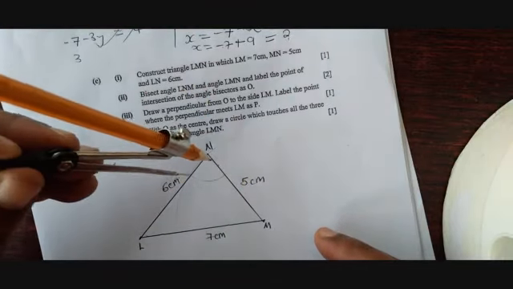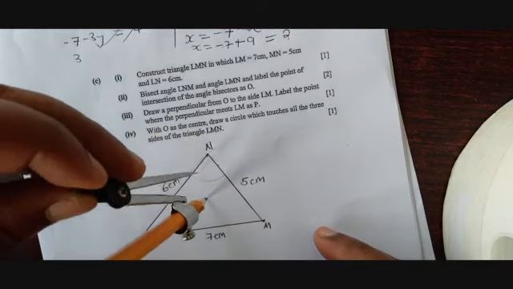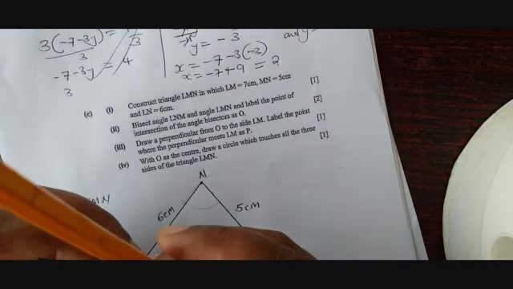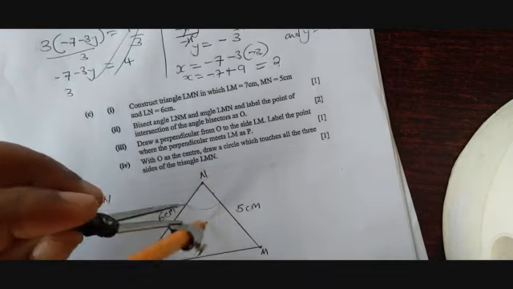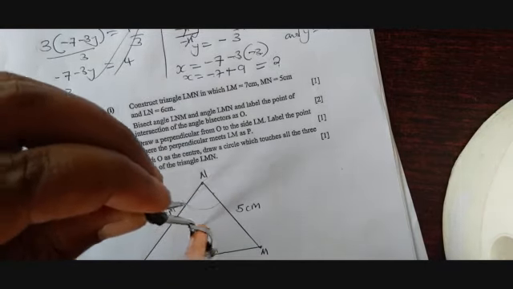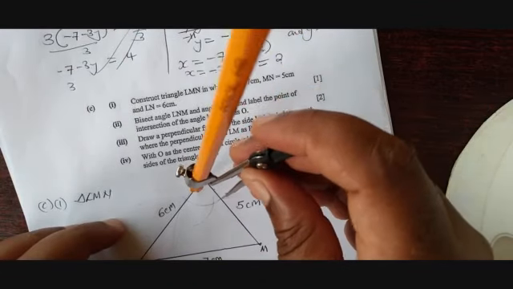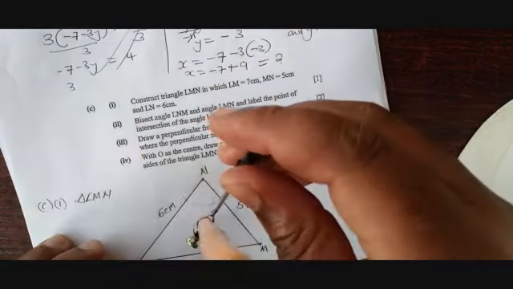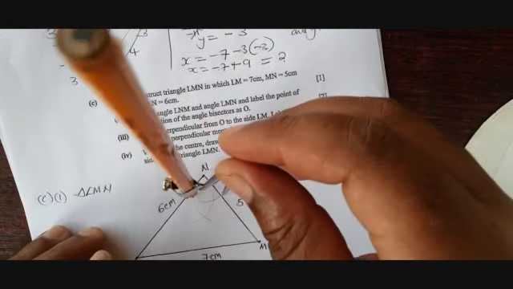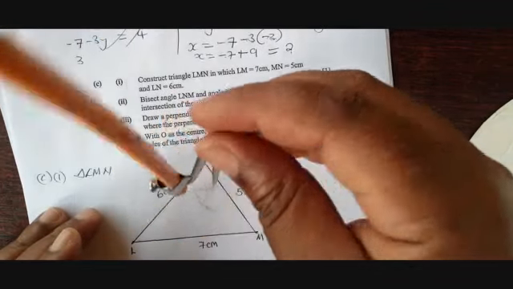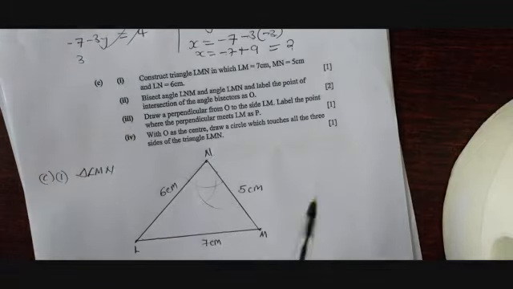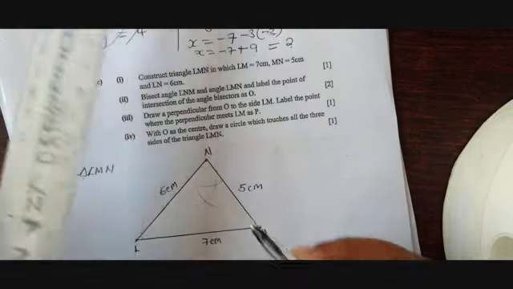Then I'll come here and create another arc inside without changing. Then you come here and create another arc. Look at where the two arcs are meeting here. Join.